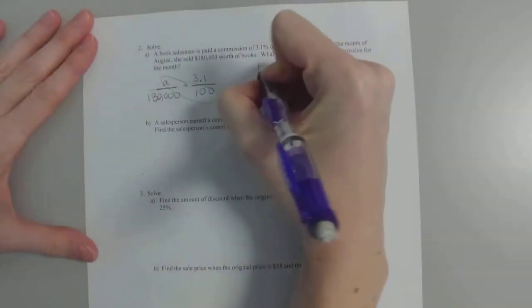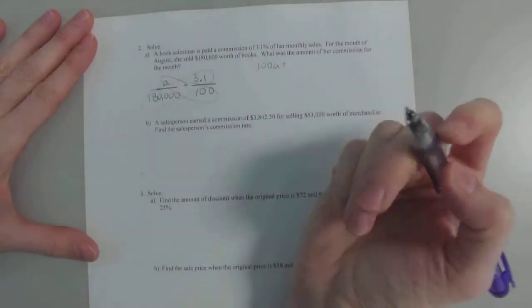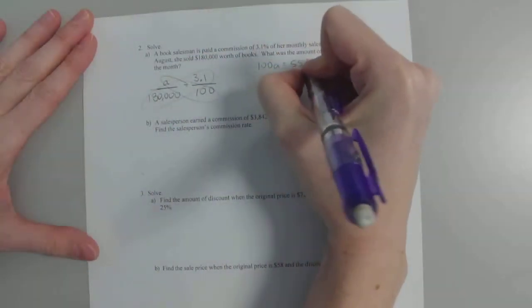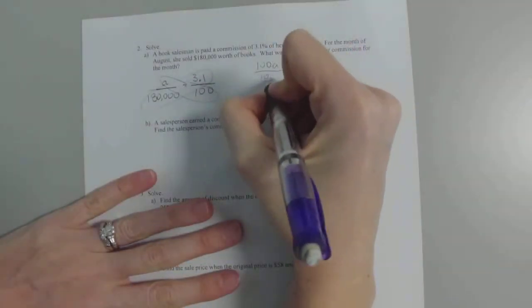And we now have it set up where we can cross multiply, okay? So we're going to have 100A will equal whatever 3.1 times 180,000 is. What is that, 558,000? Yeah. Does that look right? Okay.